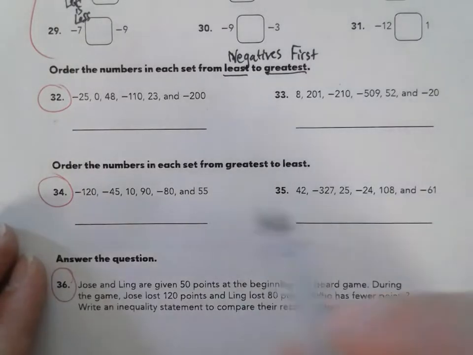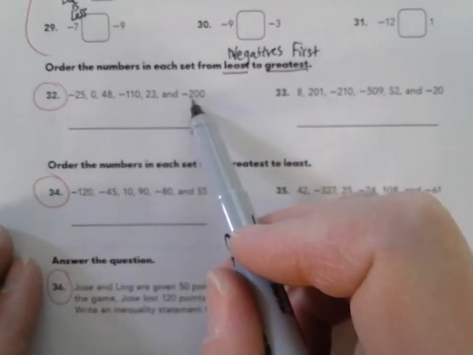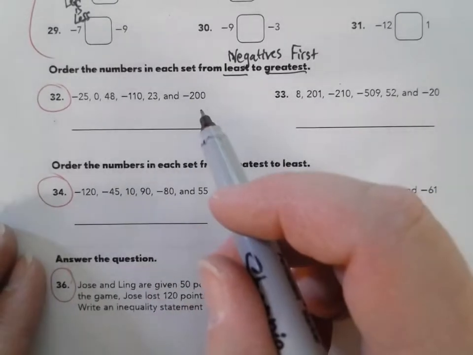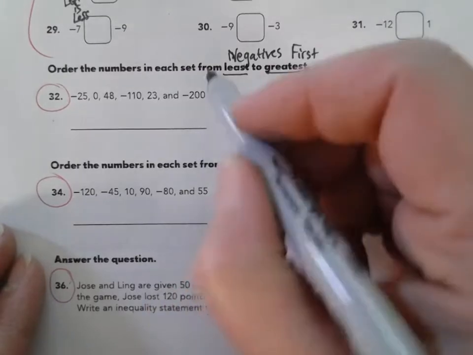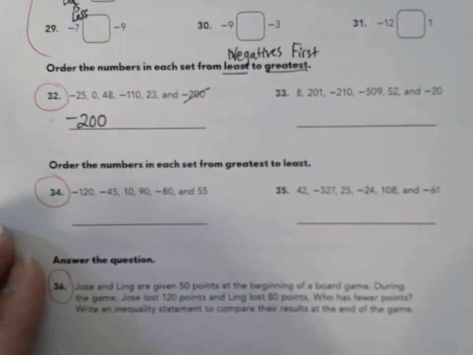So take a look here. I have a -25, a -110, or a -200. Who is really far down the number line? He owes an awful lot. Well, owing $200 would be a terrible thing. So -200 comes first. If I move up the number line a little bit, I'm trying to get closer to 0, but I still owe quite a bit if I have another negative number here.